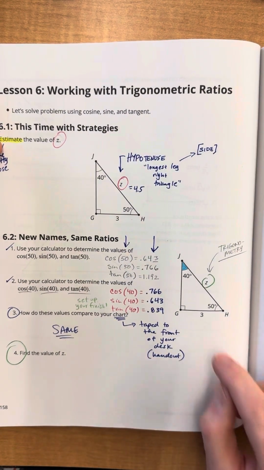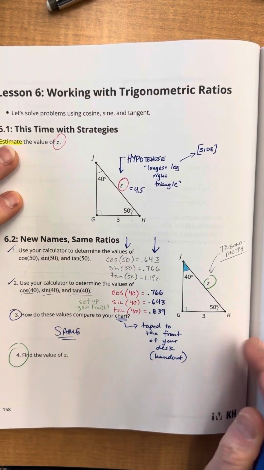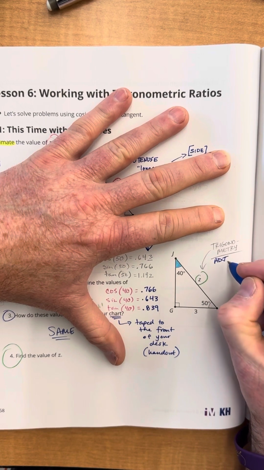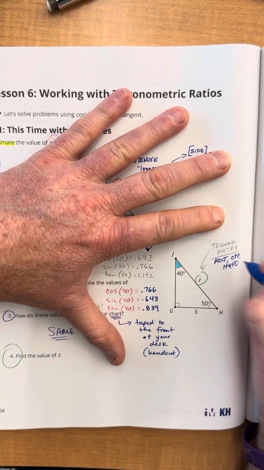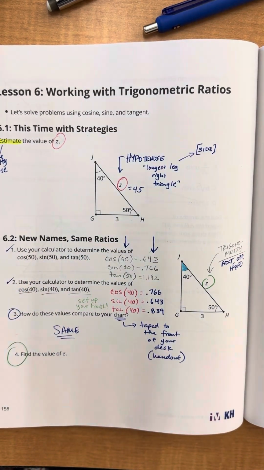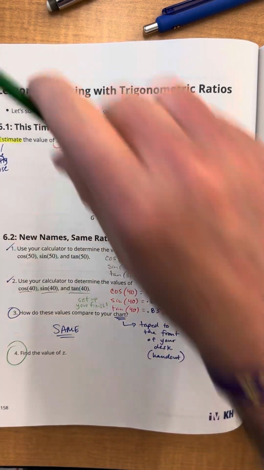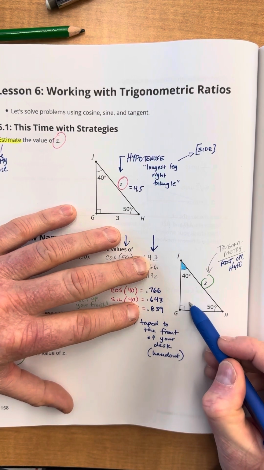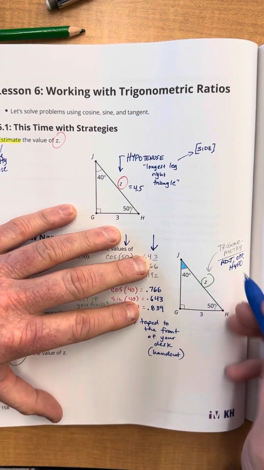All right, 40. Let's take a look. The first thing you got to do is label ADJ, OPP, and hypo. ADJ, OPP, hypo. All right, so here we go. Easiest way to start is hypotenuse. Hypotenuse is always across from the 90. So Z is hypo.